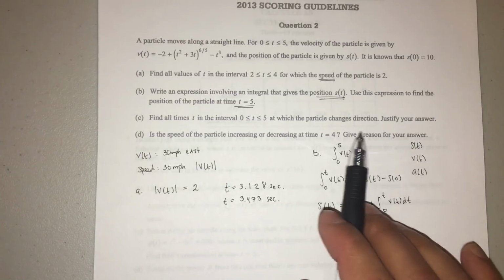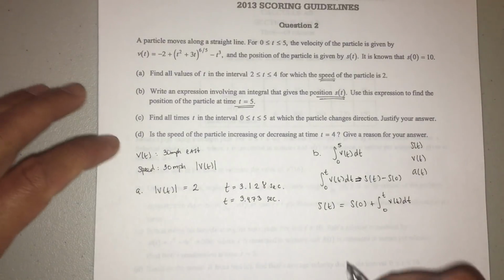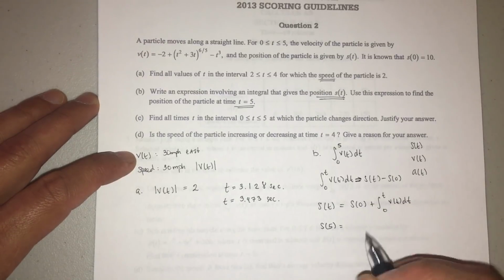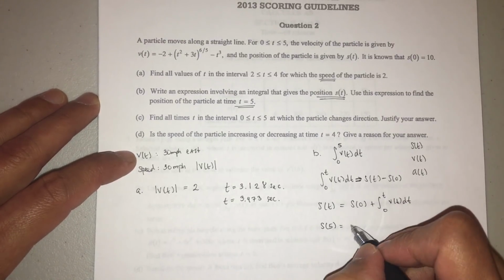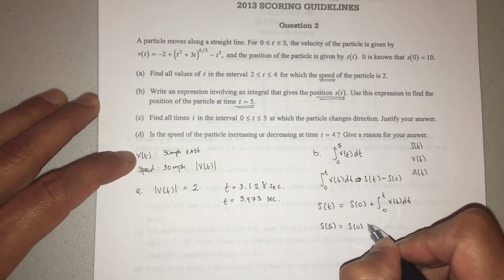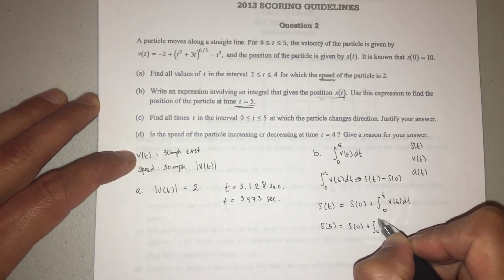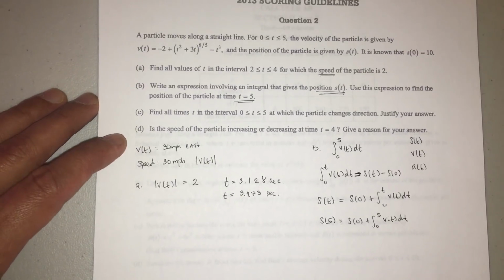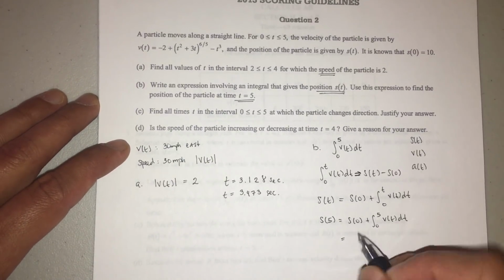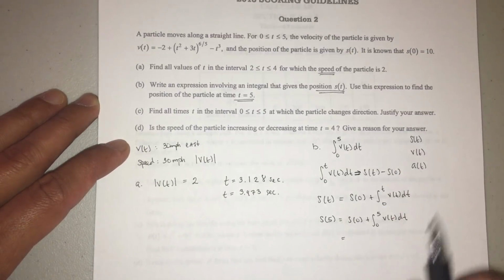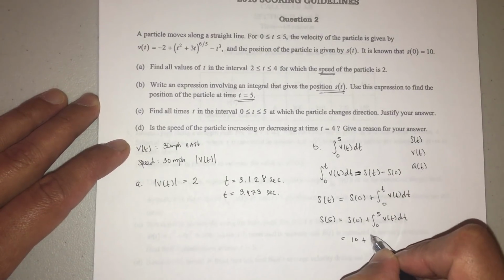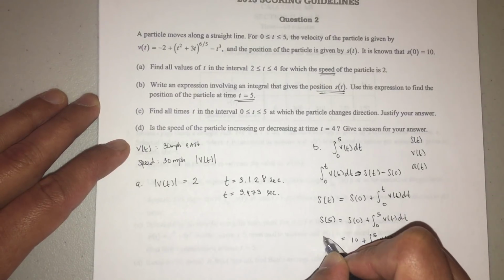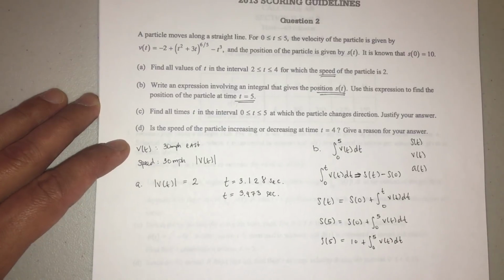Now I have to use it to find what? t equals 5. So now here it is 5. And s of 0 plus the integral from 0 to 5 of v of t dt. And you already know that the initial condition, the position at 0, is 10. So you have 10 plus the integral from 0 to 5 of v of t dt, and that'll give you the position at t equals 5.